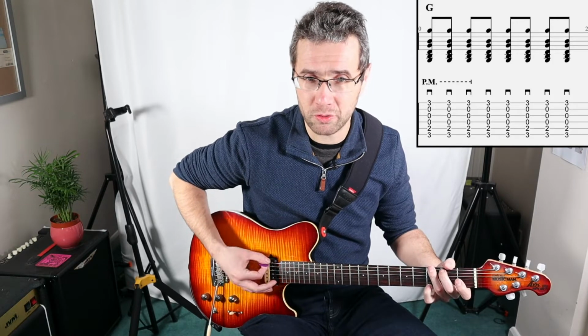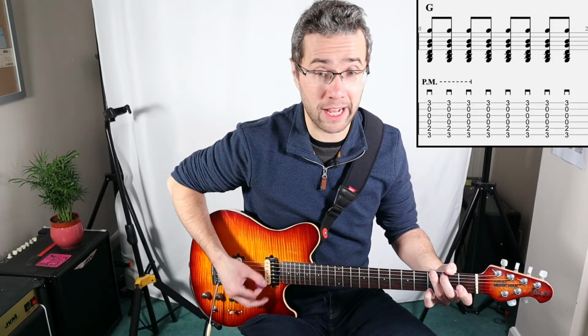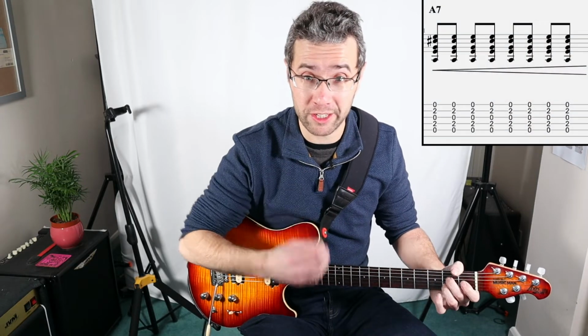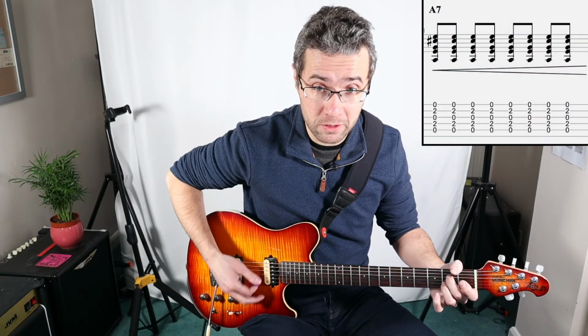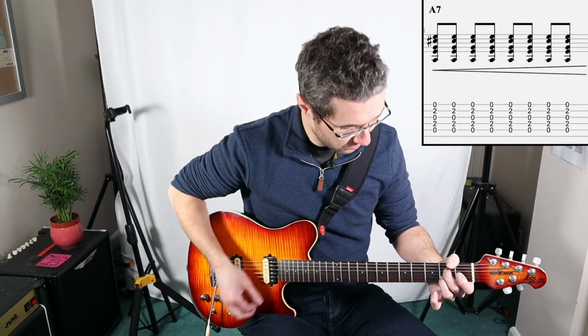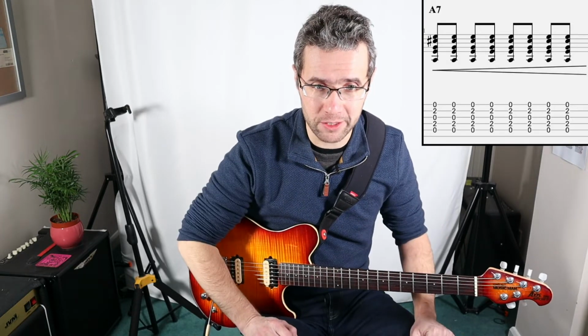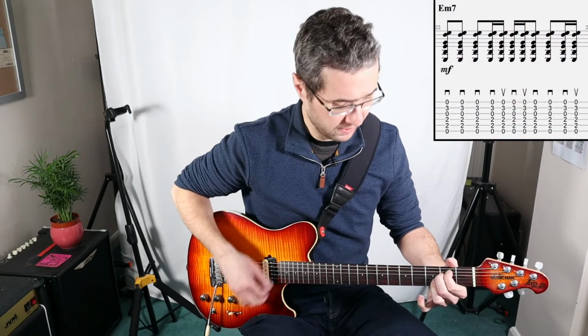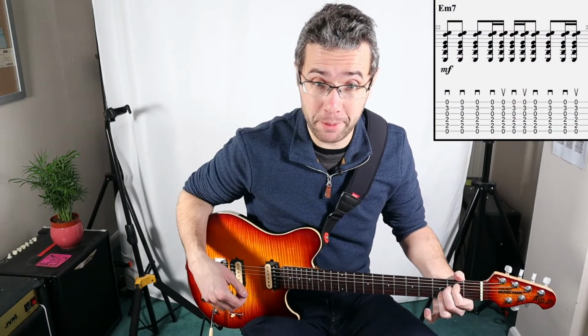1 and 2 and 3 and 4 and gradually build up the volume, crescendo, with an A7. Build up to a moderately loud volume now. Same strumming pattern we had in bar 1, and same again now but with a D chord.